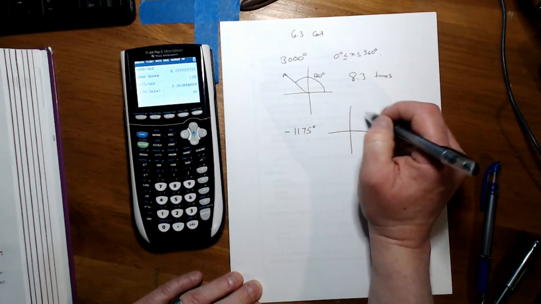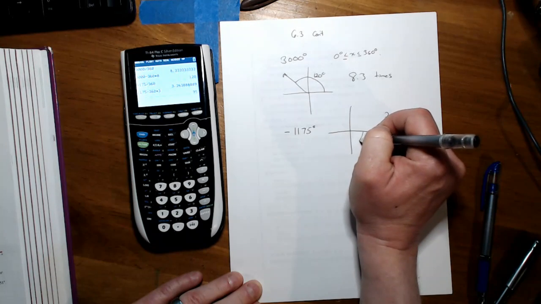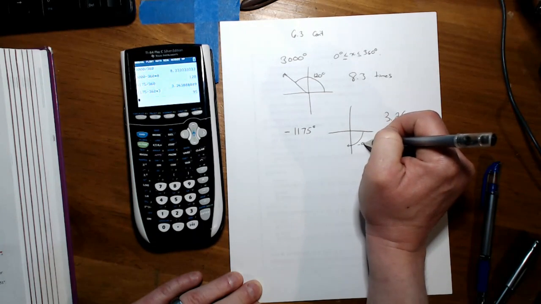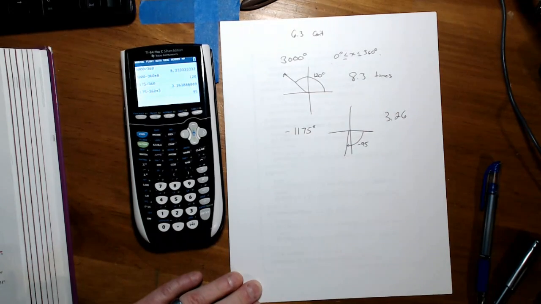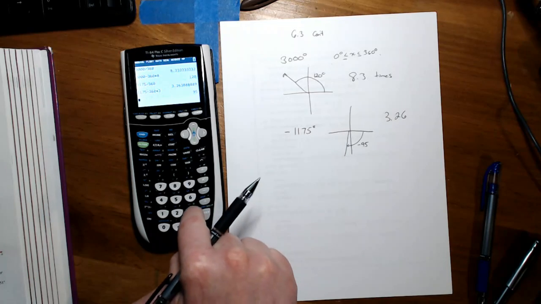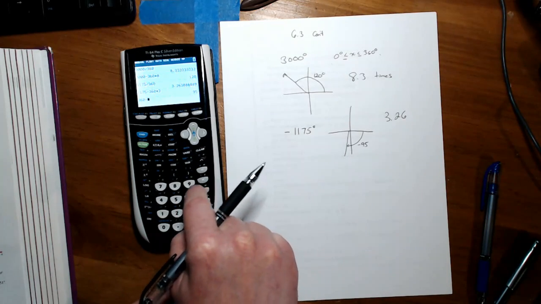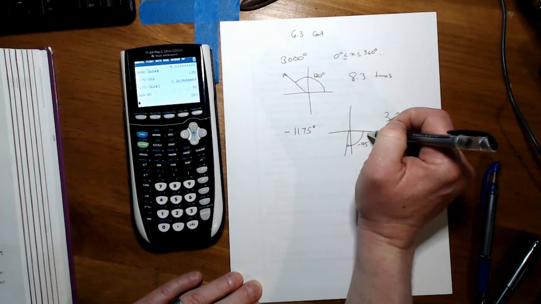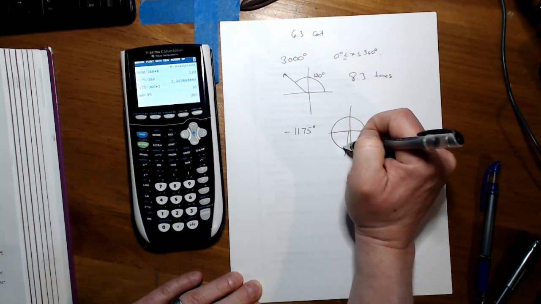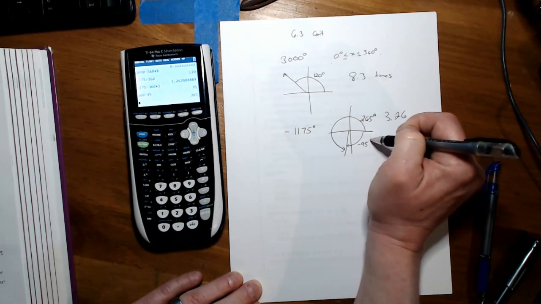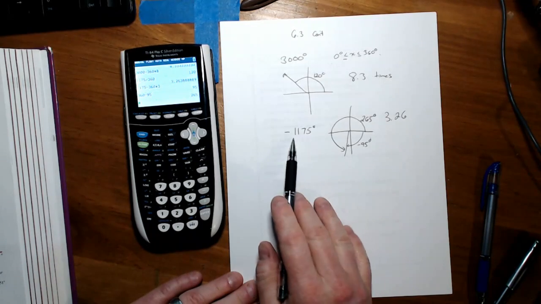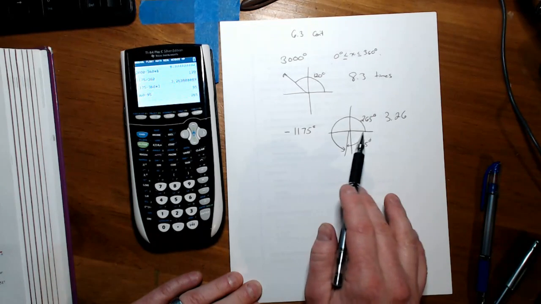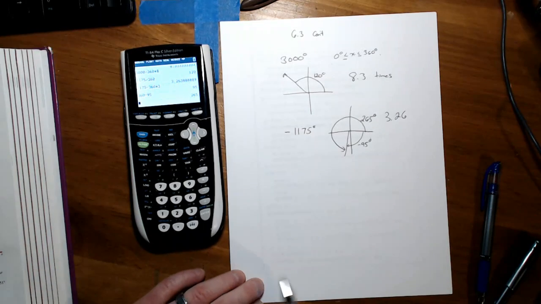So it's going to go around once, twice, 3 times, and then it's going to end up going another negative 95 degrees. So now I want to actually figure out what that angle is. So I'm going to do 360 minus my 95 degrees, and that means it's going to go around to 265 degrees. So I've effectively changed this negative 1175 into positive 265 degrees.